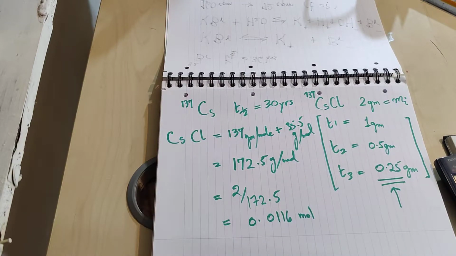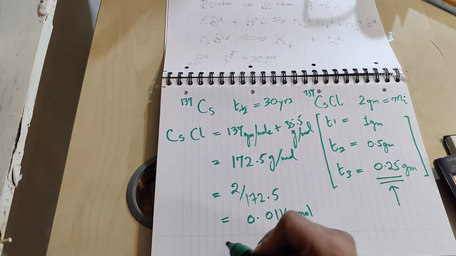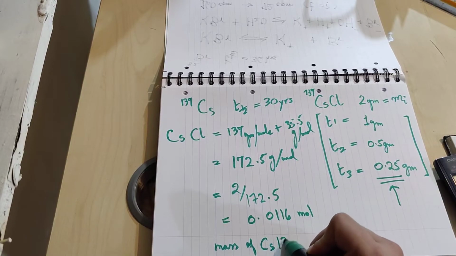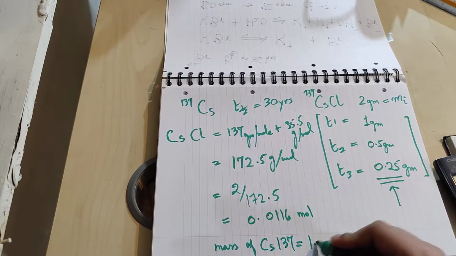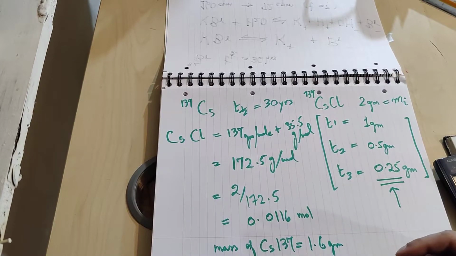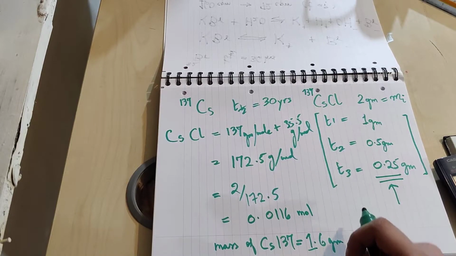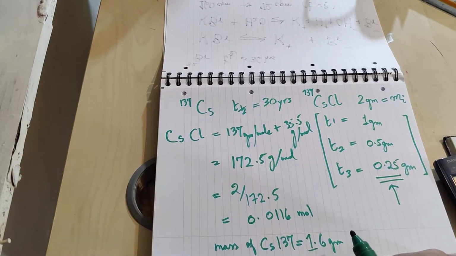moles. So basically, if you've got 0.0116 mole and then we multiply by the relative atomic mass of cesium, 137, we get almost 1.6 grams. Now that's 1.6 grams of cesium, and bear in mind, chlorine's not going to reduce. It's not chlorine that's going to reduce in amount of matter.